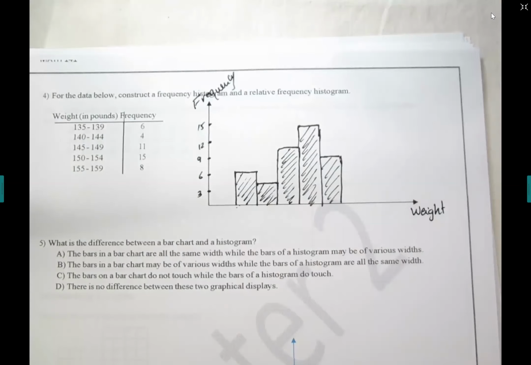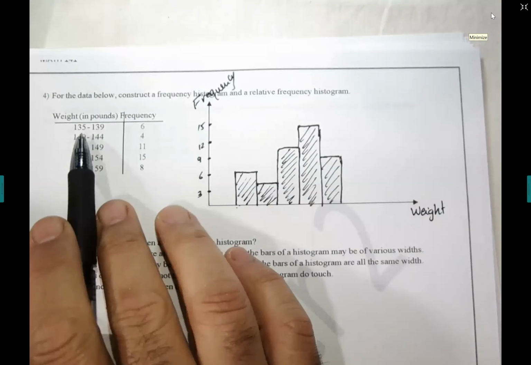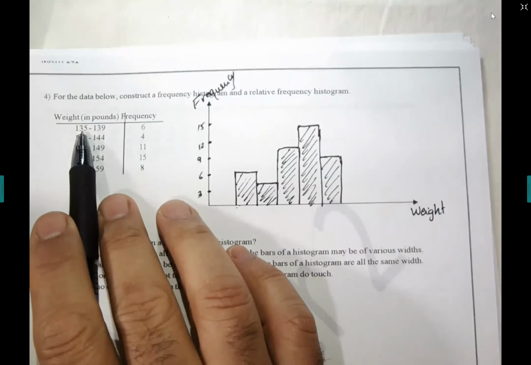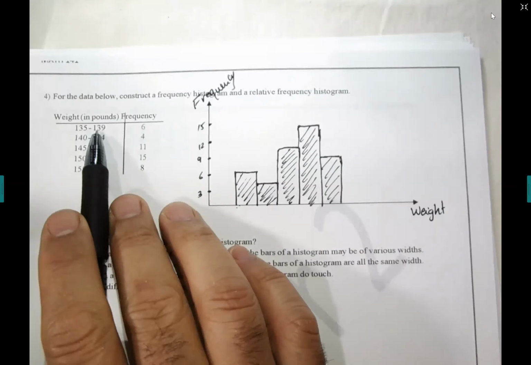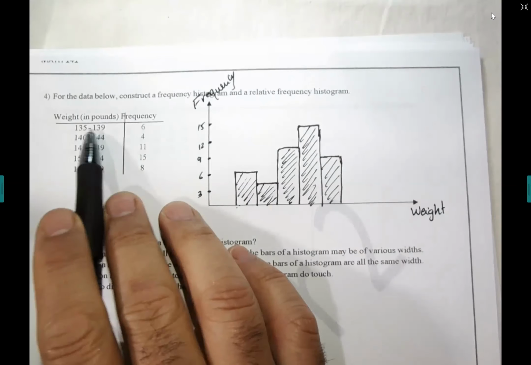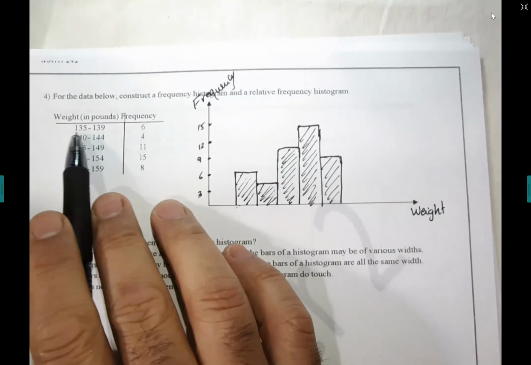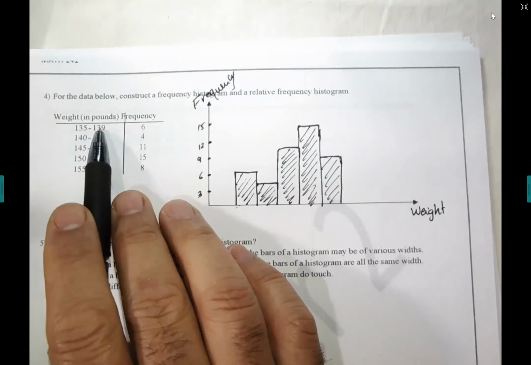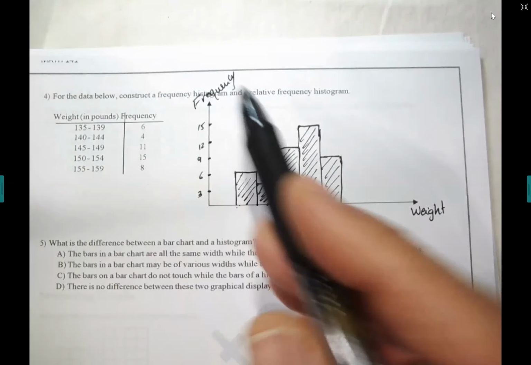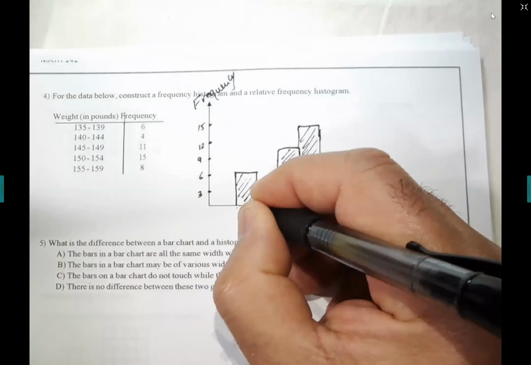No ideas? Okay, I'm going to show you an easy way to label them. If you have your calculator handy, I'd like you to find the middle between 135 and 139. To find the middle value between 135 and 139, you just add them up and divide by 2. If you do this, it will be 137. And look, just put the center here and make it 137.